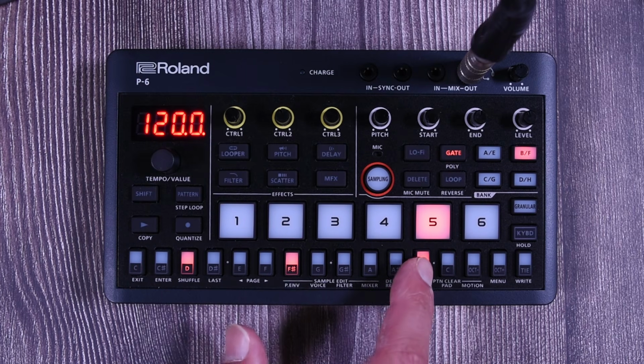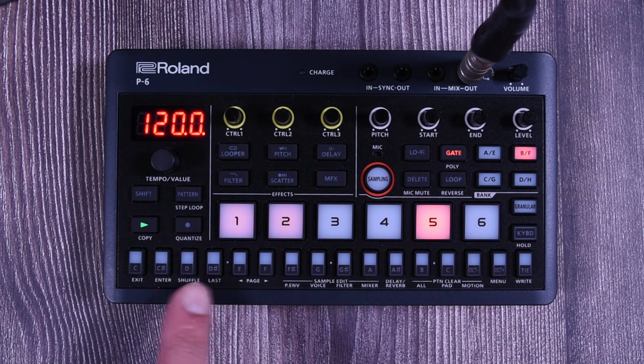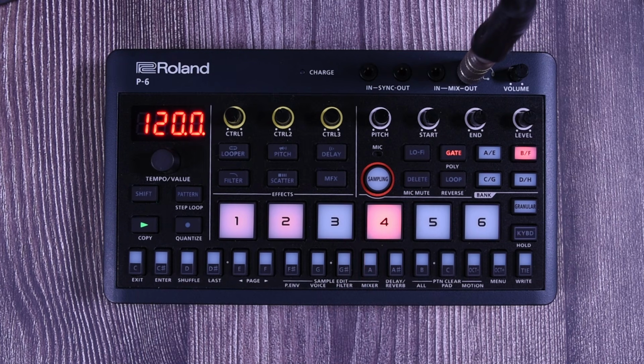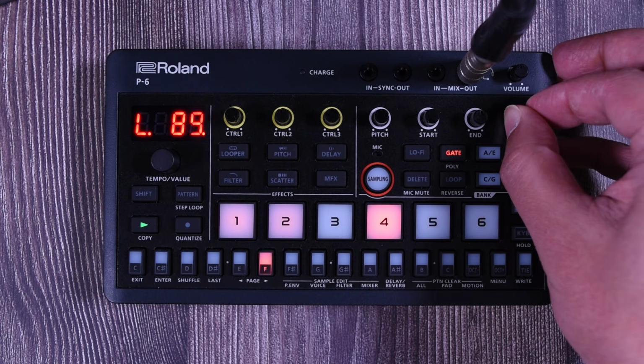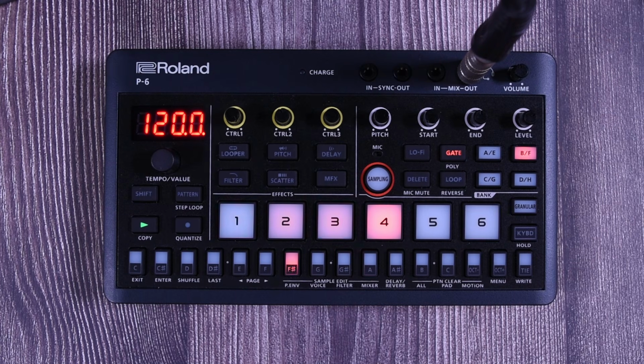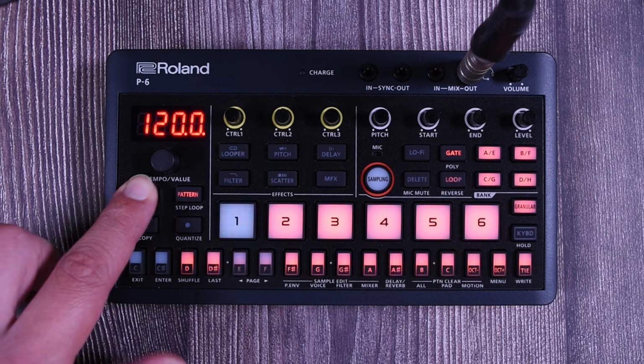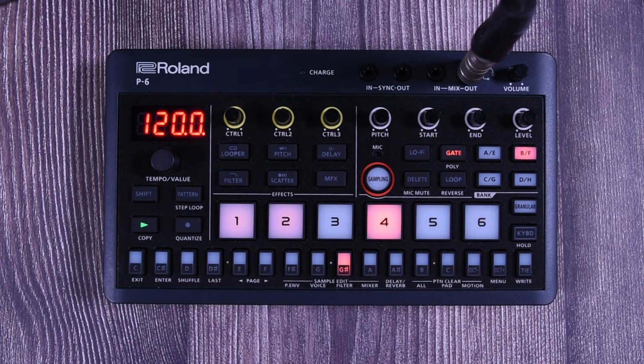I'm gonna delete the number 5. I'm gonna remove it. Just keep the 1, the 2, and the 3. And I know that this one is a bass. And in this case, I'm gonna go up in level so we can really hear it. And I'm gonna make it polyphonic. I know it's a bass, but it's gonna serve whatever I want to show you right here.